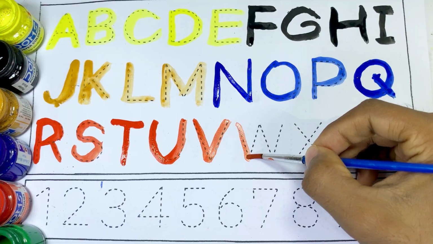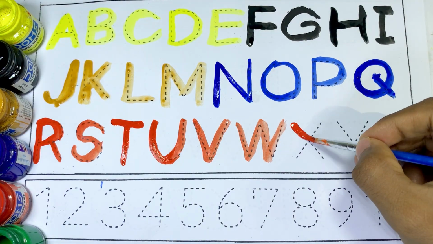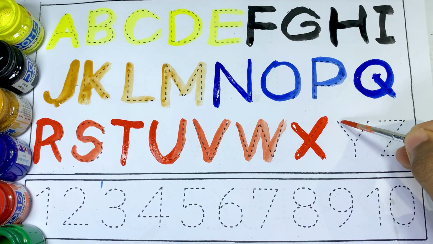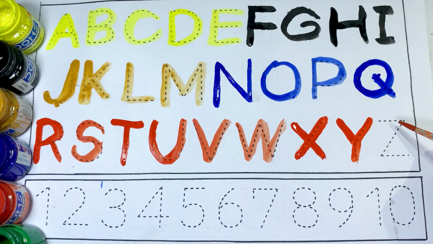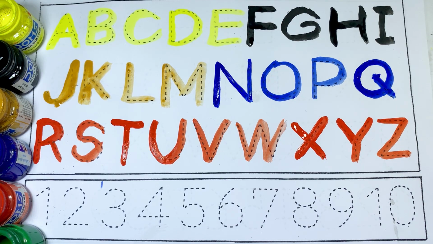V for van. W for whale. X for xylophone. Y for yo-yo. And Z for zebra. Now you draw numbers.